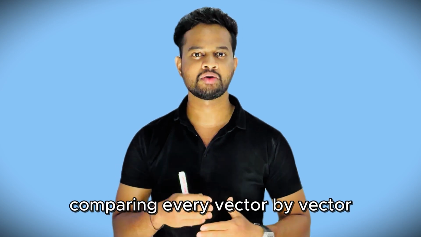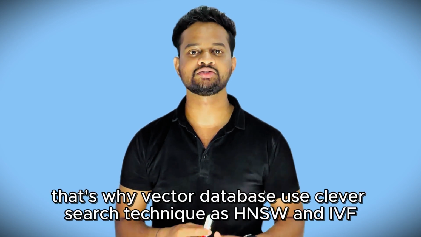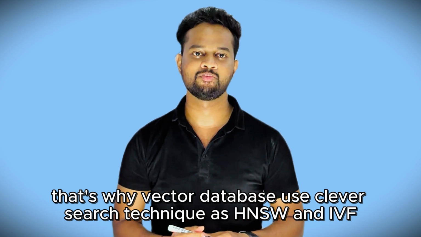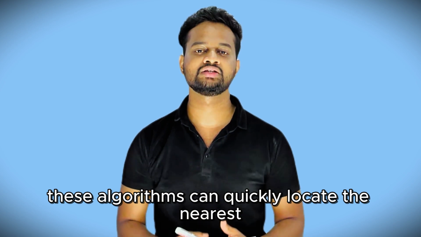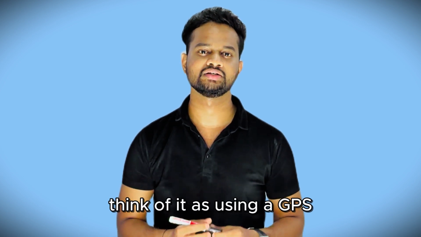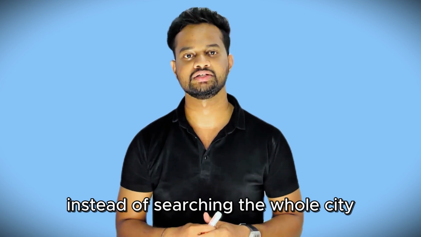Comparing every vector one by one would be extremely slow. That's why vector databases use clever indexing techniques such as HNSW and IVF. These algorithms quickly locate the nearest neighbors without checking everything. Think of it as using a GPS instead of searching the whole city.